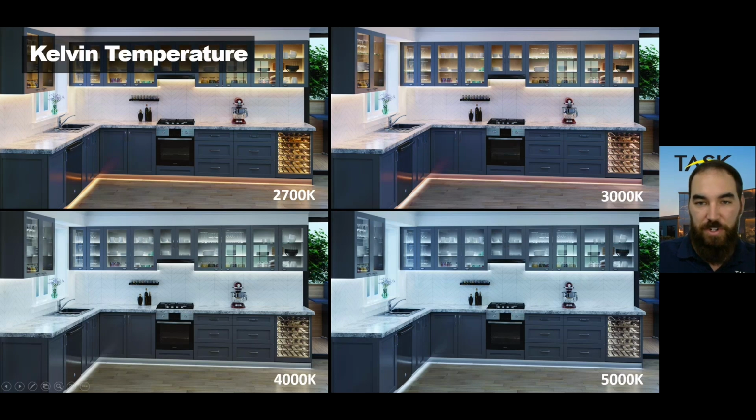When we talk about Kelvin temperature, we talk about warm or cool lighting, that orange yellow look or that bluish white look, right? Anywhere in between. So when you look at these up here, you've got a 2700, a 3000, a 4000, and 5000 Kelvin. It just gives you a representation of how those different lights affect the kitchen in different space. What I'm here to say is that you don't have to choose anymore, right?